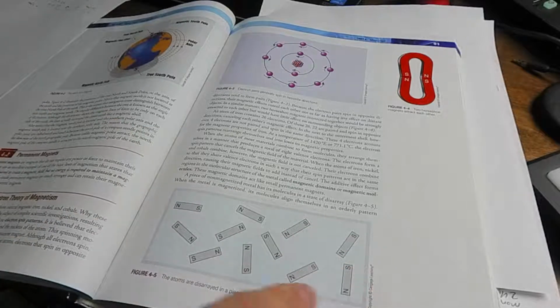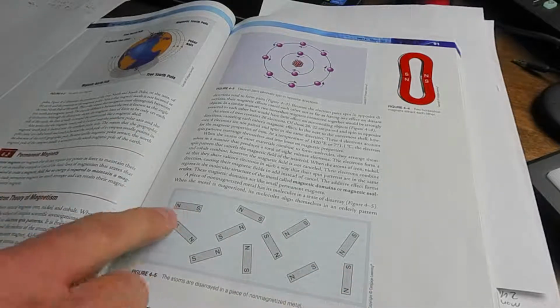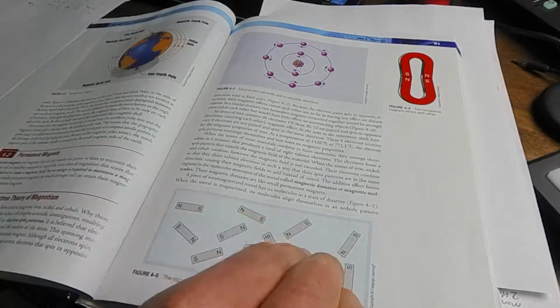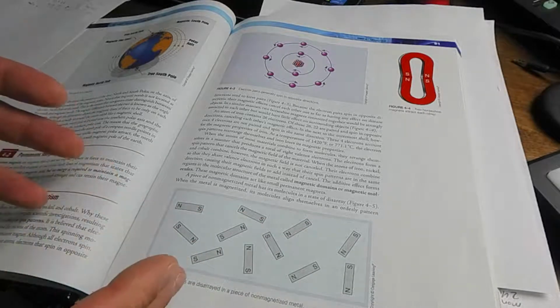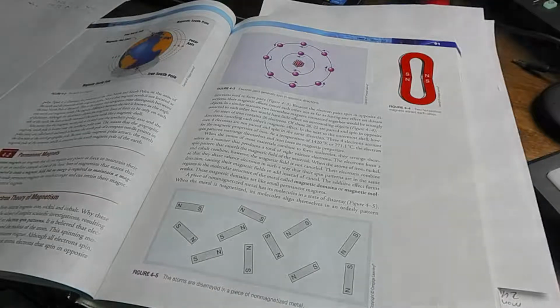So think of this as a piece of iron, and the molecules within here are scattered. Now this is considered non-magnetized, right? This is not magnetized right now. There are materials that are either magnetized or not, and we'll talk about magnetized here in a second. So we just saw demagnetized, and that means all the stuff in there is scattered. Nothing's lined up. There is no continuity of polarization.